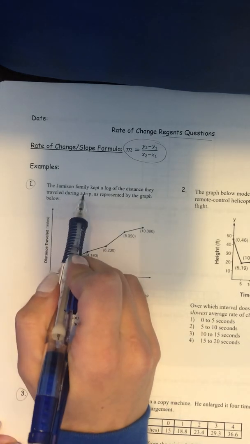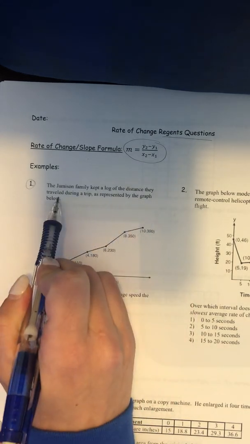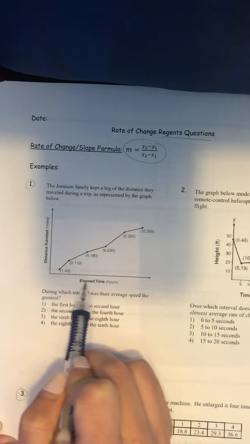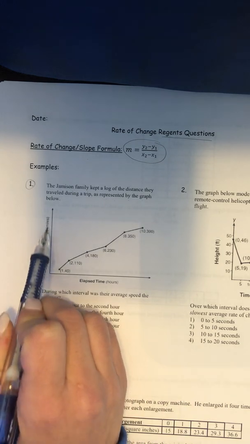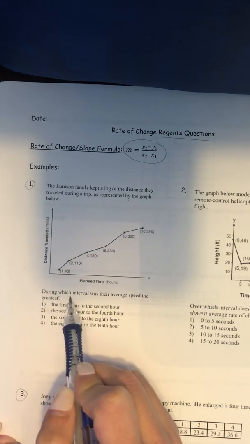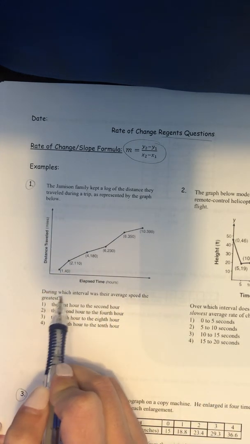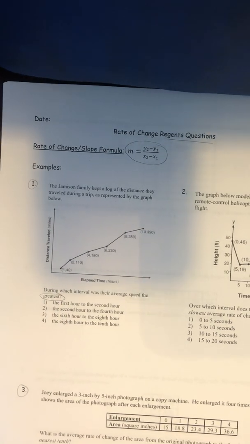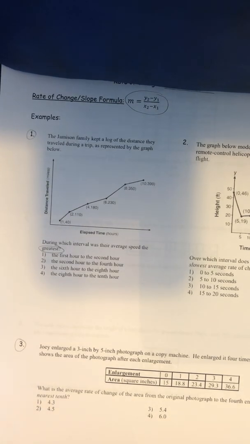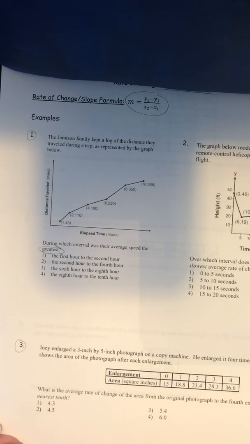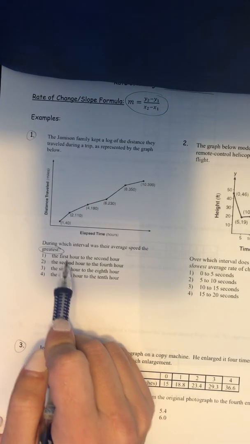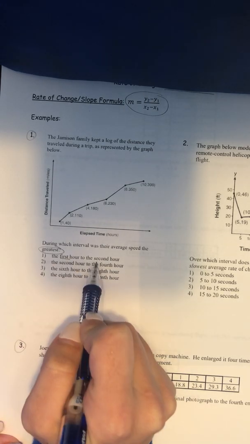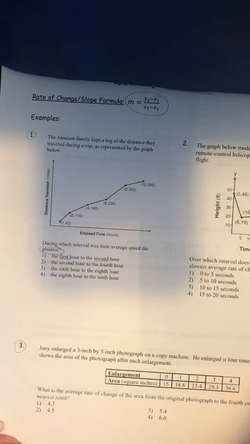It says, the Jamison family kept a log of the distance they traveled during a trip, as represented by the graph below. So these are the hours that have passed and the distance they have traveled. During which interval was the average speed the greatest? So we have to find all of the different ones to know which one was the greatest. Luckily, it's multiple choice, so we don't have to find every single one. Just do the ones they're asking about in the multiple choice. So the first one asks for the first to the second hour.